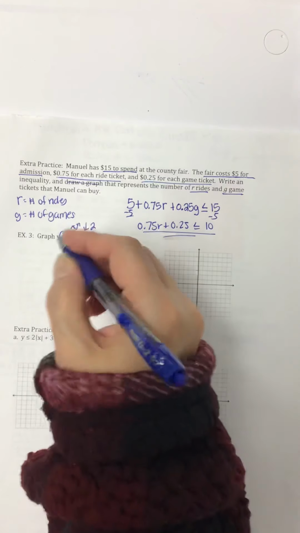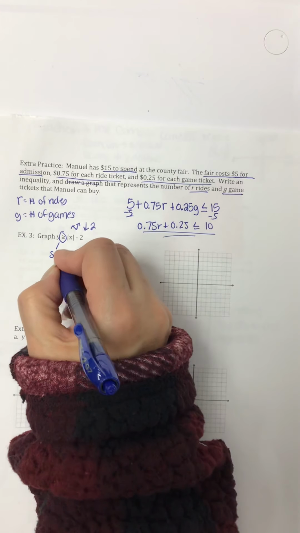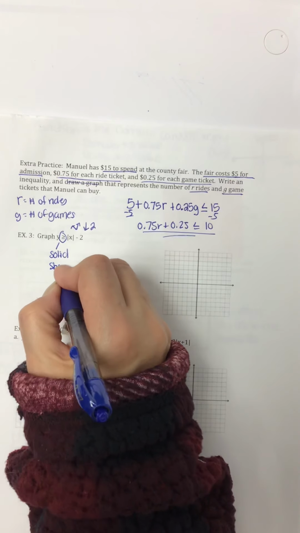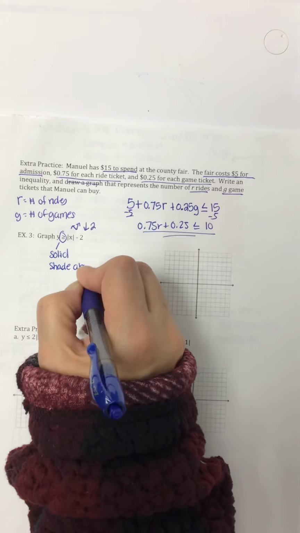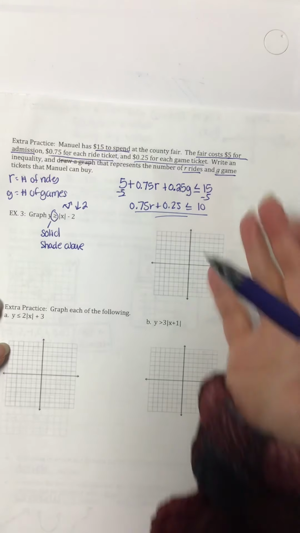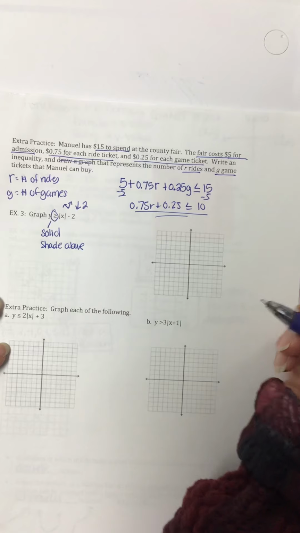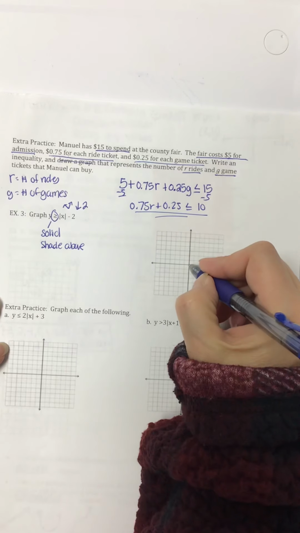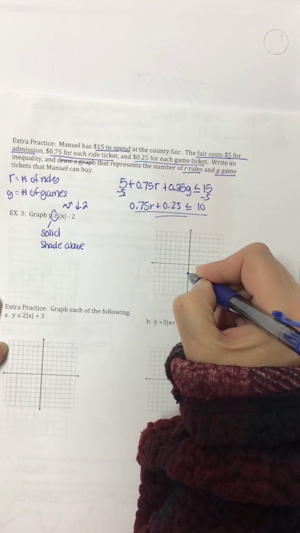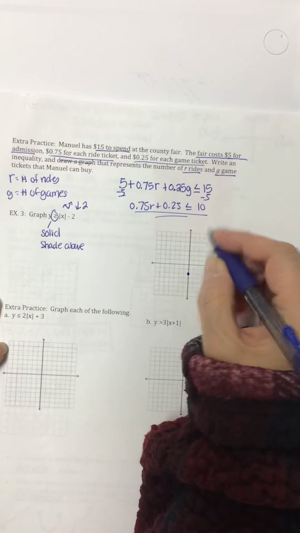This right here tells me it's going to be a solid line. And because it's greater than, I would shade above. Yes? So I could just actually put that on here, couldn't I? I know if it's moving down 2 units, 0, 0 would move down 2 units. And then I would move this one down 2 units.